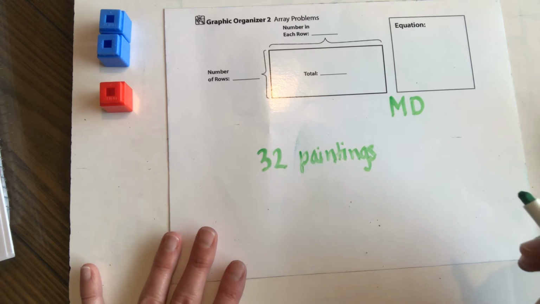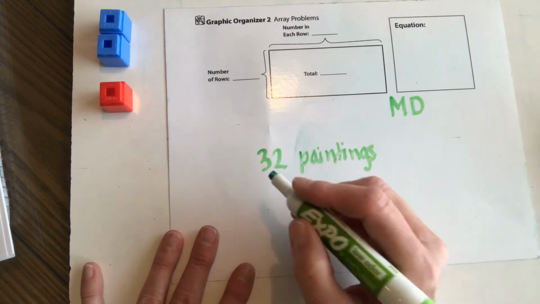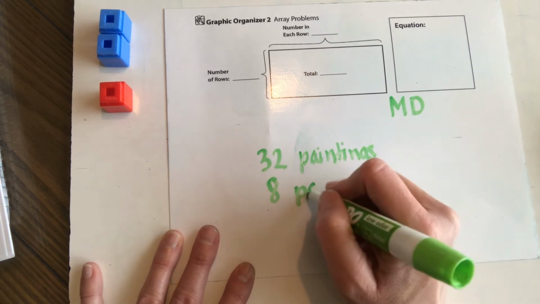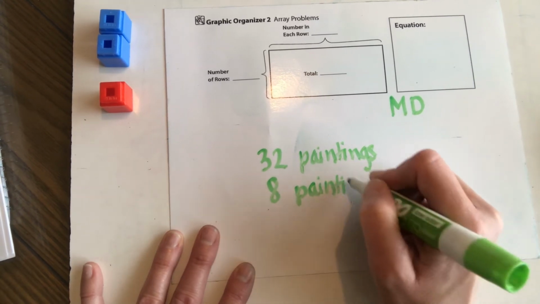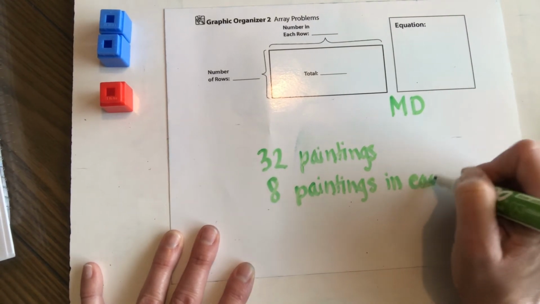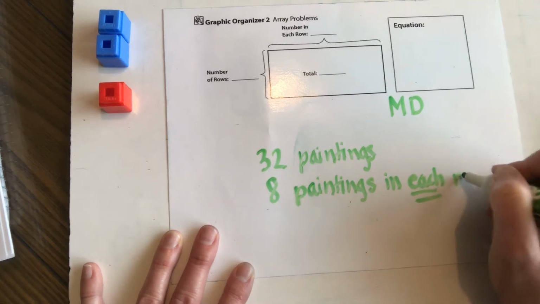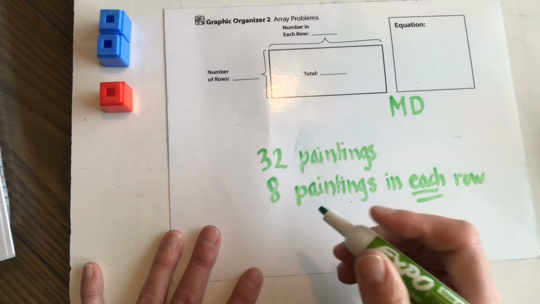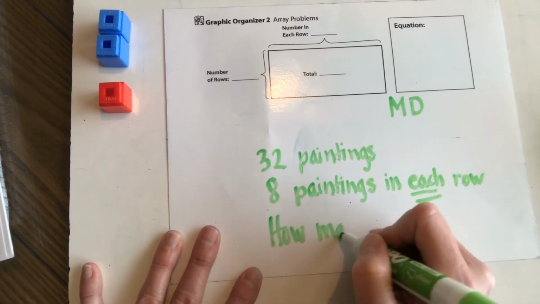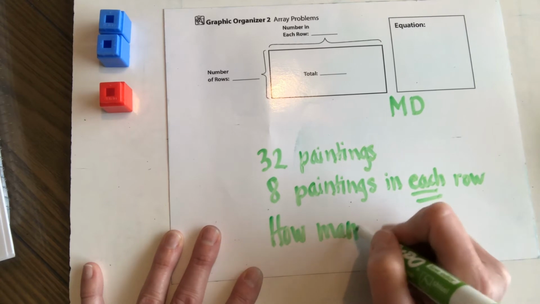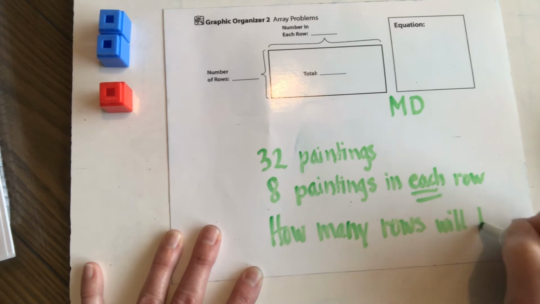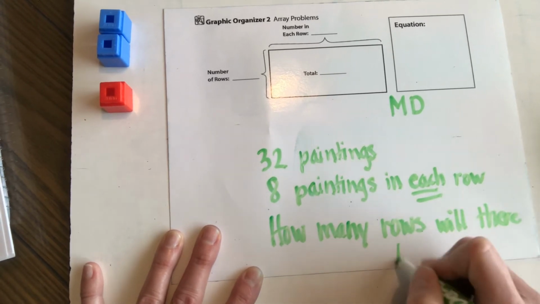After measuring the wall outside their classroom, they decided to make a display with 8 paintings in each row. So 8 paintings in each, ooh, that's important, row. And I want to know how many rows will there be in the display. So how many rows will there be?